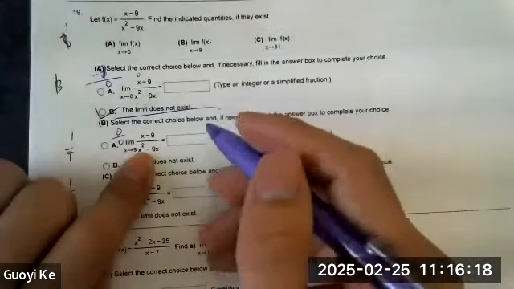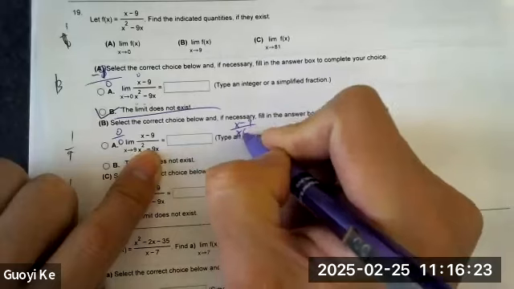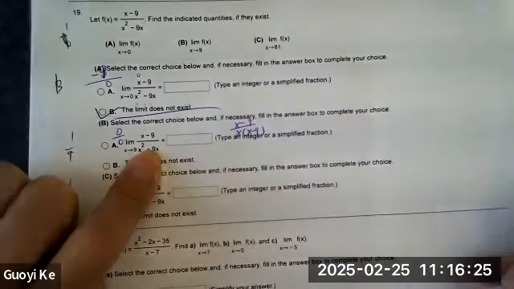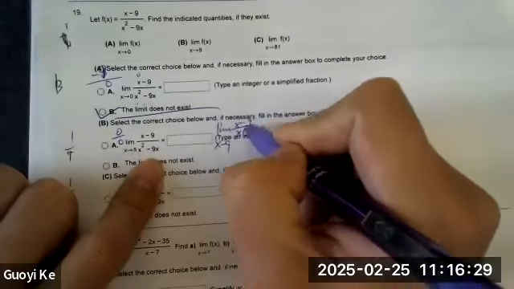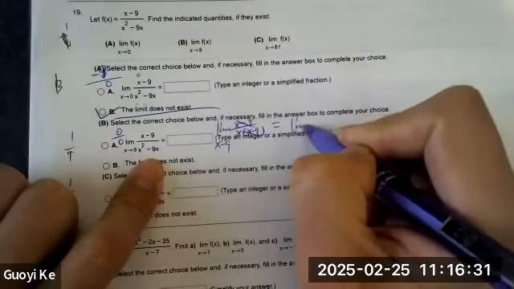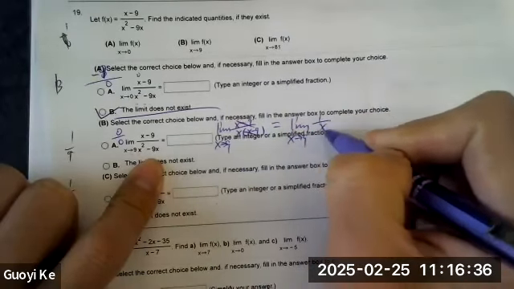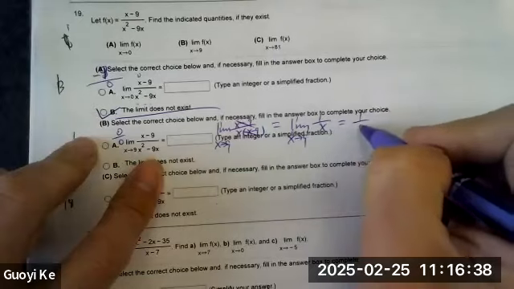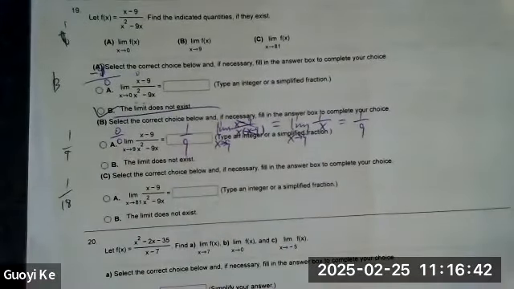Okay, so using the factoring method, what are you going to do? Okay, factoring method. Cancel out. It's 1 over x. So the answer should be 1 over 9, right? Or 1 over 9. Is that clear? Okay, so indeterminate form.